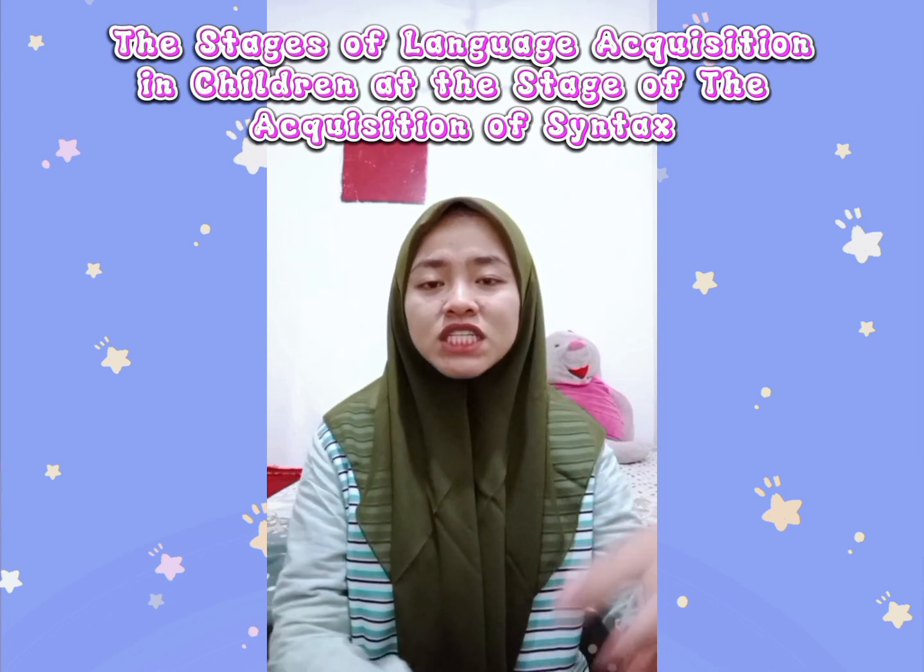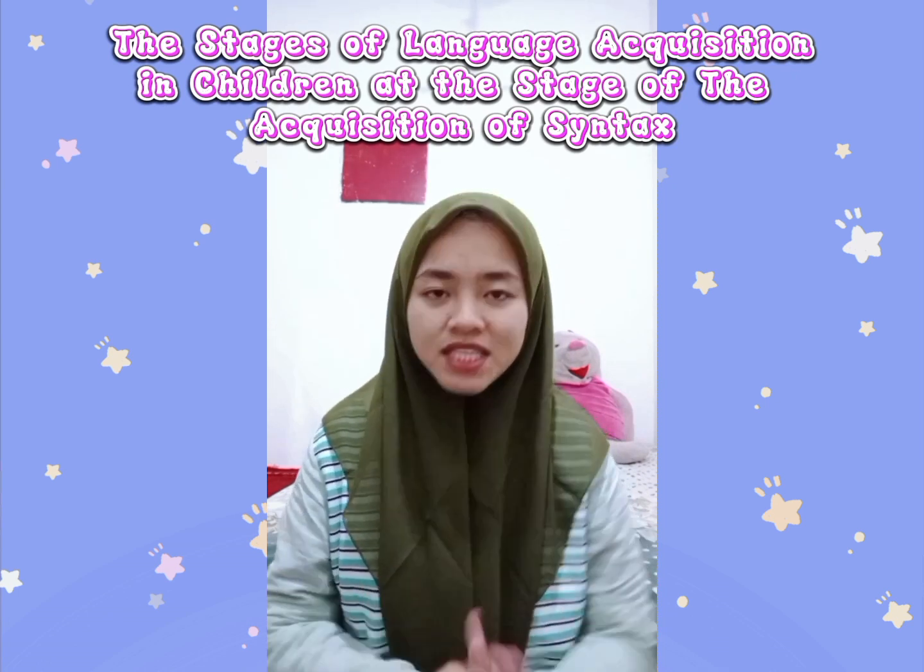Now that I have explained the language acquisition at the stage of morphology, now I will explain about the stages of language acquisition in children, the stage of the acquisition of syntax. In this chapter, we will explore the stages of language acquisition in children, focusing on the acquisition of syntax. We will discuss the development of sentence structures and grammar, as well as the factors that influence this process. Understanding how children acquire language is crucial for educators and caregivers.